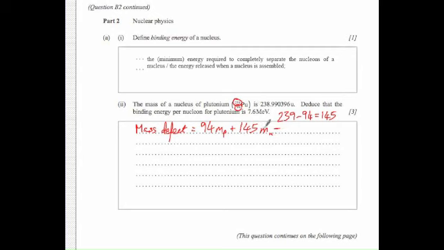The mass defect is going to be the mass of those separate nucleons minus the mass of plutonium-239. Now we can find the mass of the proton and the mass of the neutron in the data booklet. We'll use U, the atomic mass unit, for this calculation. That's going to be 94 times 1.007276. We need a lot of significant figures here because the difference might be quite small.